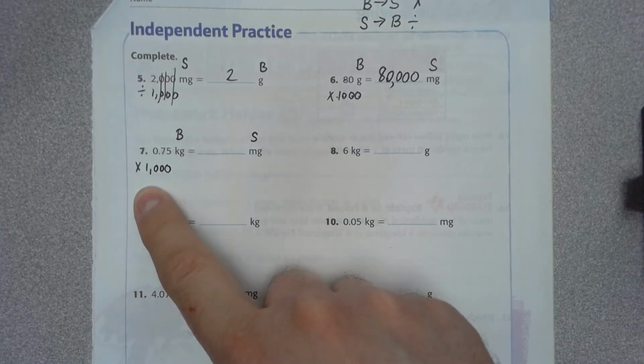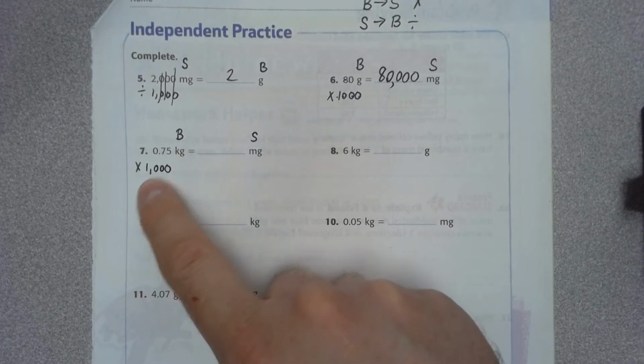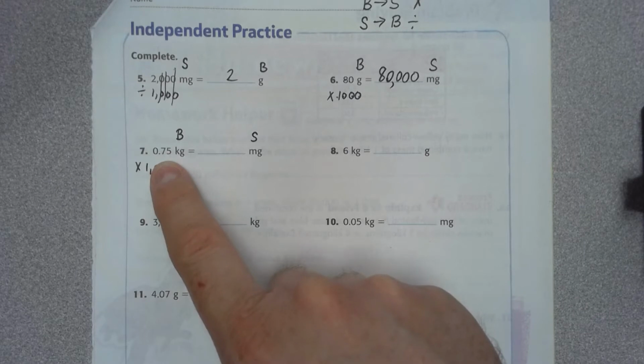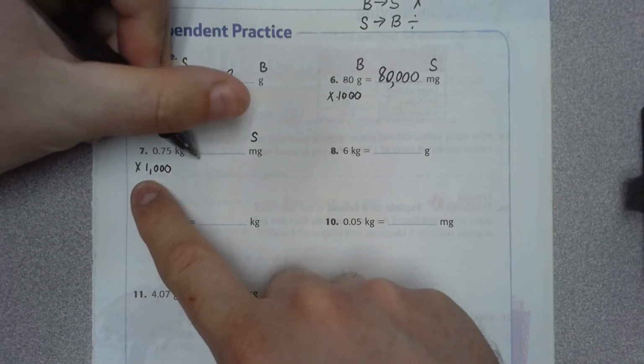Now, here's the question. If we take this right here, remember, we can just move the decimal over. When we're doing these, we can move the decimal over. When you're multiplying, you're going to move it this way.